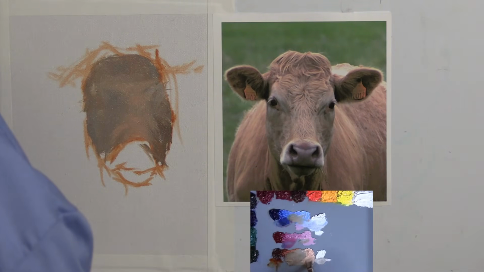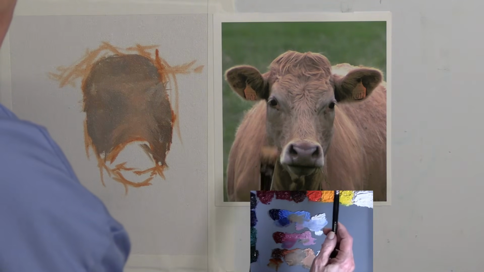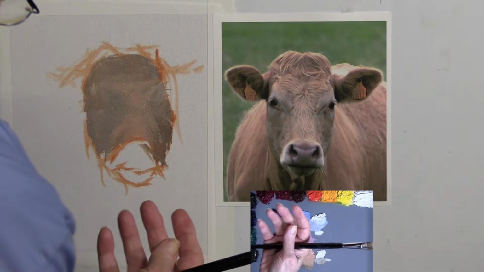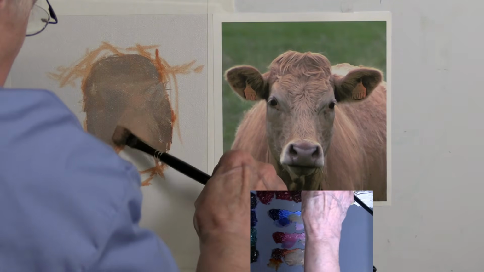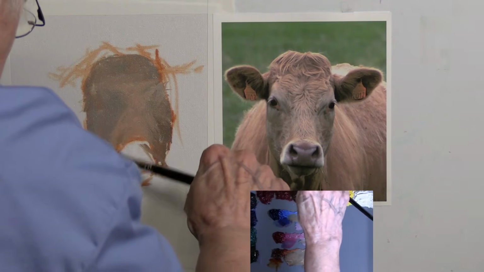That's what it's going to look like. It's going to look like brush strokes. But if you build it according to its structure, and what I mean by that is the texture and the value, what those values are doing, and what's causing those values, you build it that way, and you will find that you'll have a cow with texture.